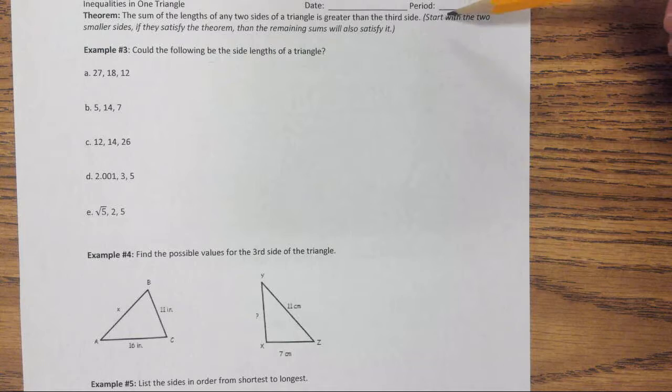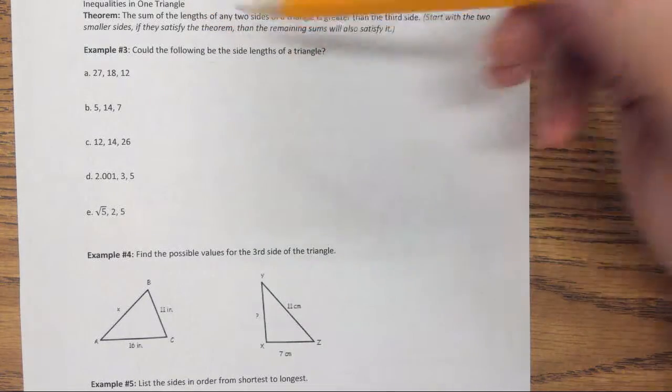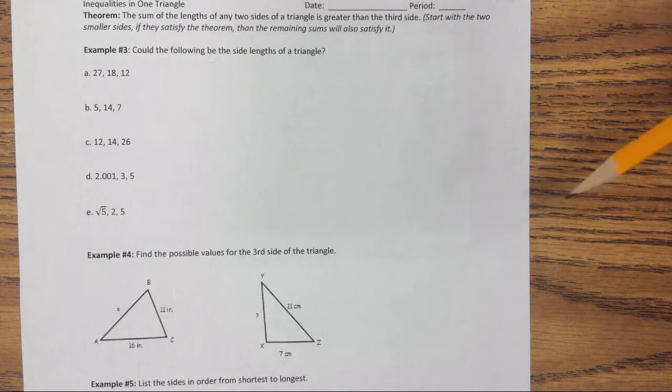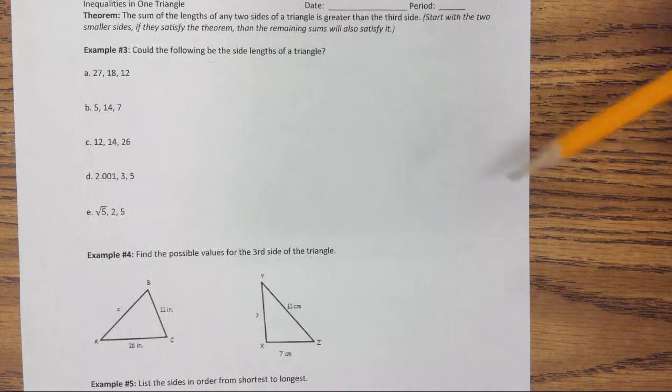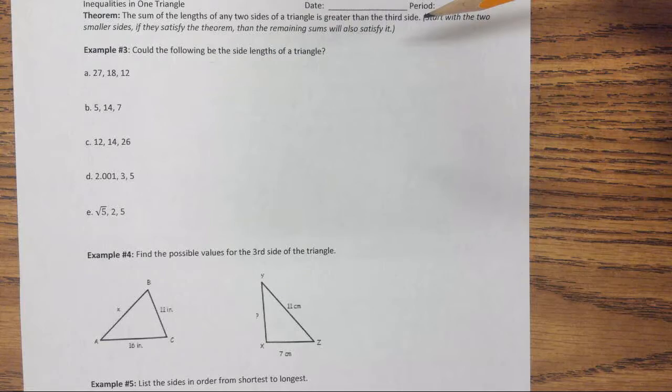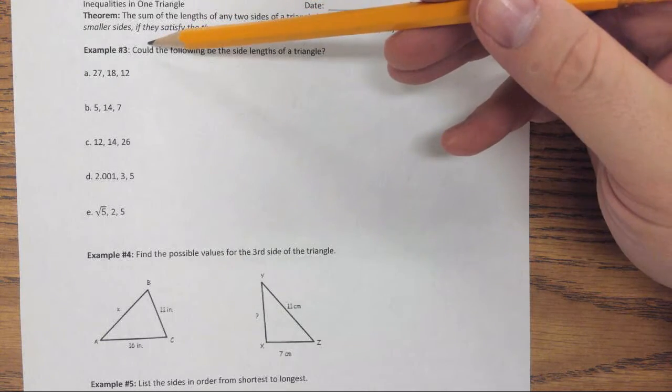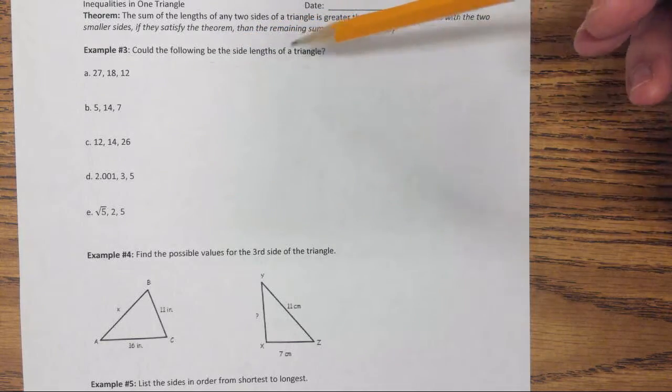So the easiest thing to do is going to be to start with the two smaller sides, and if they satisfy the theorem, then the remaining sums will also satisfy it. We're going to use this to determine if things are triangles or not. Okay? So for this example, it says, could the following be the side lengths of a triangle?